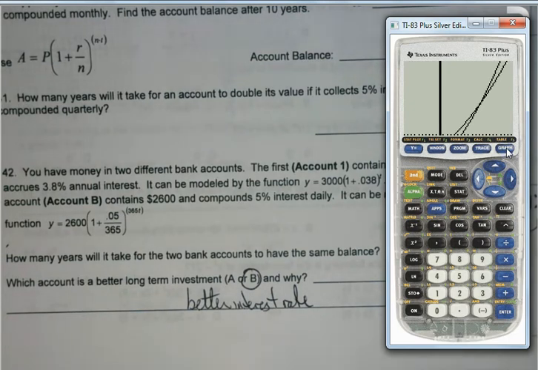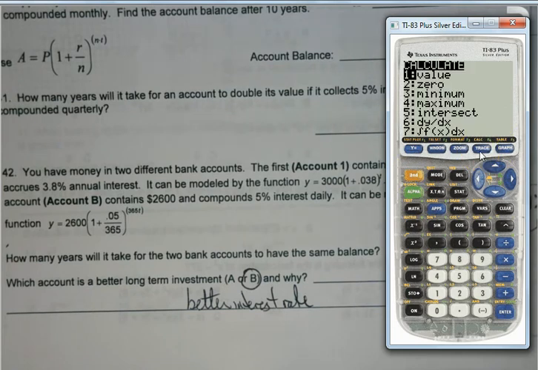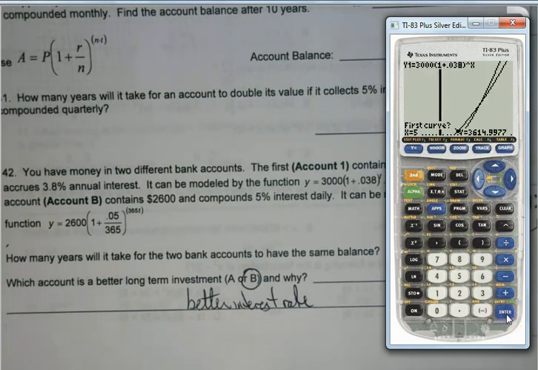You're like, okay, so how do I figure out where they actually cross? Well, we've done some stuff like this before. If I use second and trace, intersect. Yeah, we found zeros before. We found intercepts. What I want to do now is know where these two graphs cross. So if I go to intersect and hit enter, it's going to ask me this first curve, second curve question.